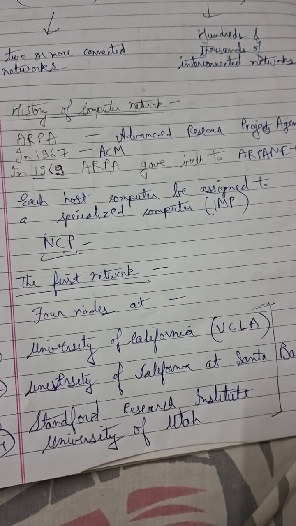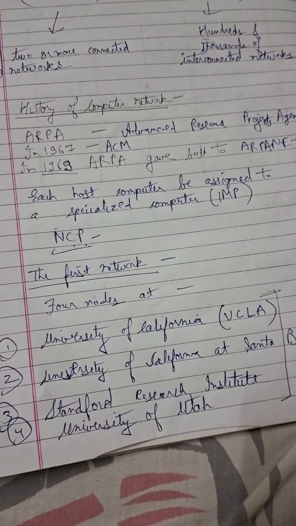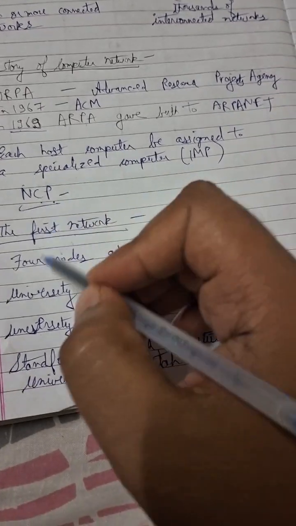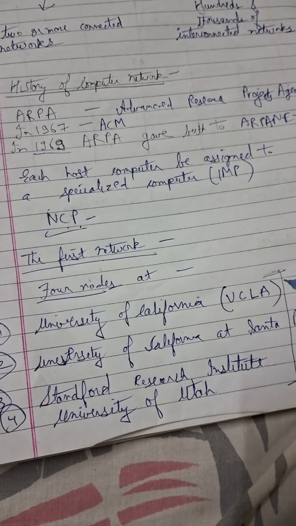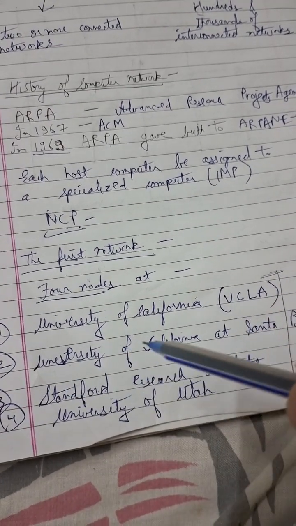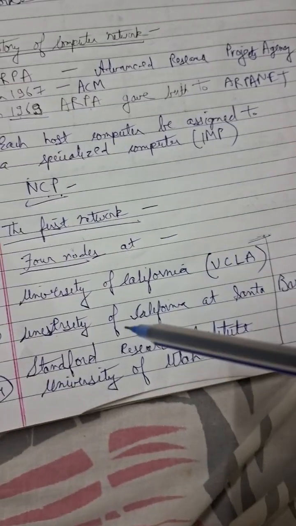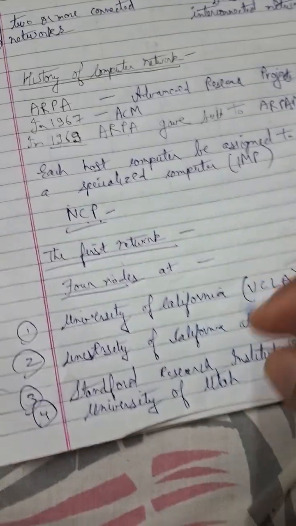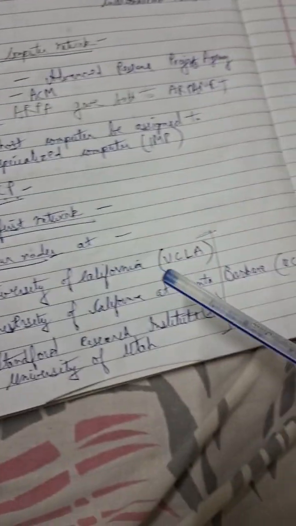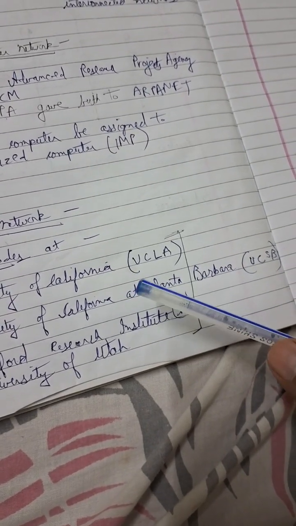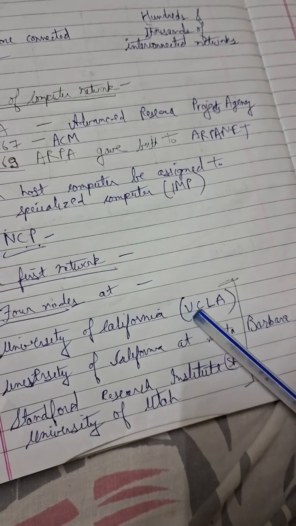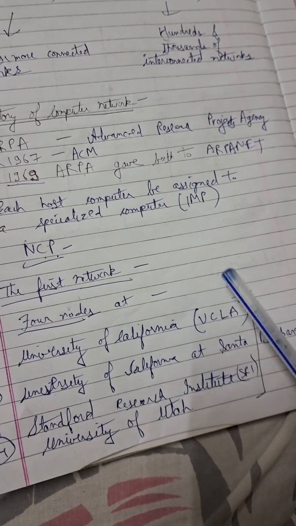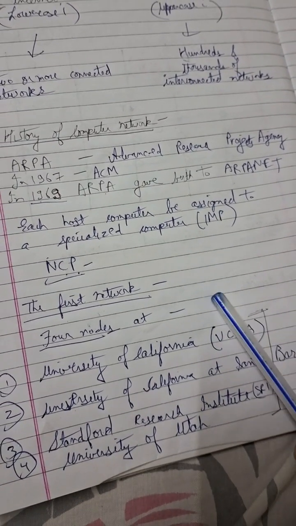In this ARPANET, the first computer network was established with 4 nodes, or 4 computers: first at the University of California at Los Angeles, second at the University of California at Santa Barbara, third at the Stanford Research Institute, known as SRI, and the University of Utah. These 4 computers established a preliminary form of a network, the first computer network that was established.